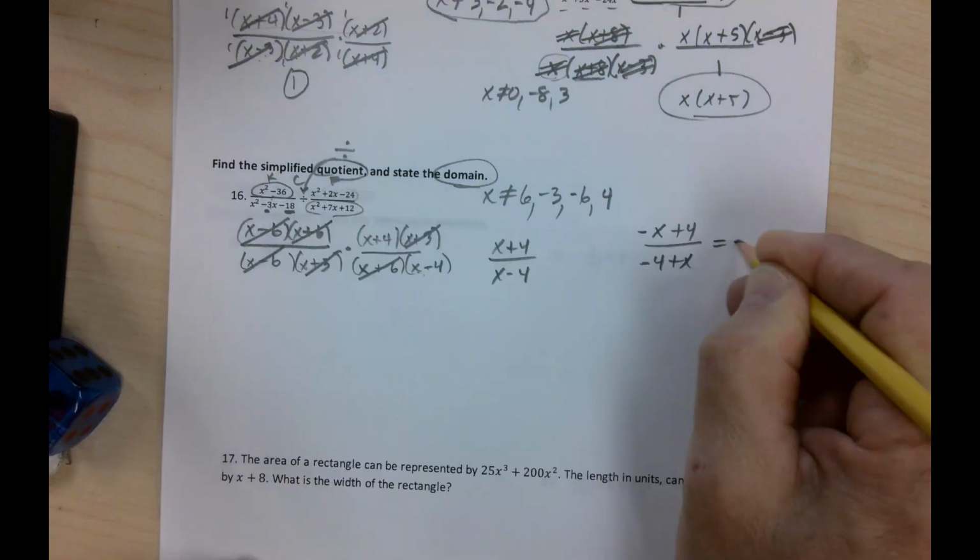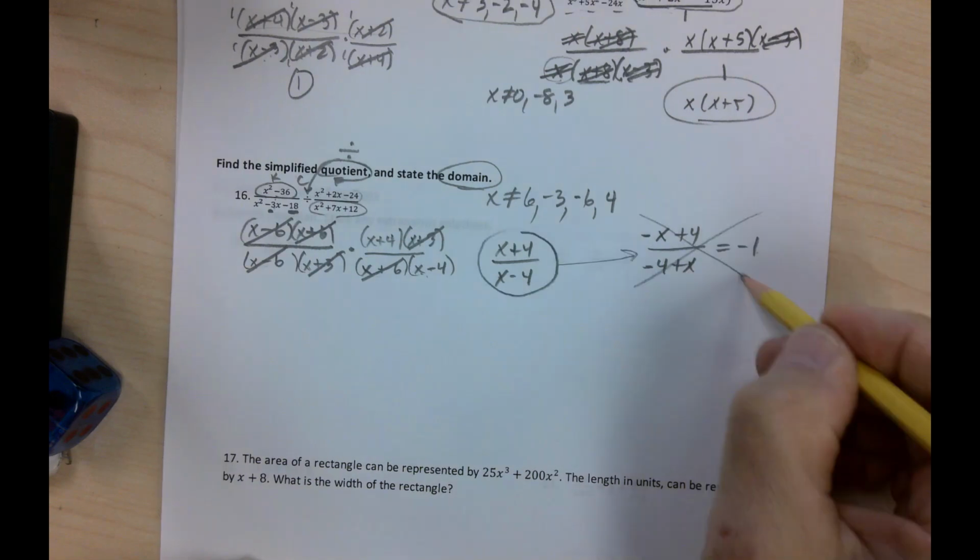Now be careful, you can't cancel these out. Opposites would equal negative 1, and that's true. But this is not that case, because these are the same, these are opposites. There's nothing you can do. You might be tempted to think of it like this, but they're not the same things. All right.